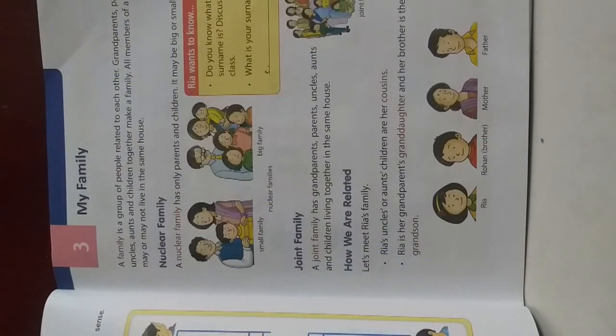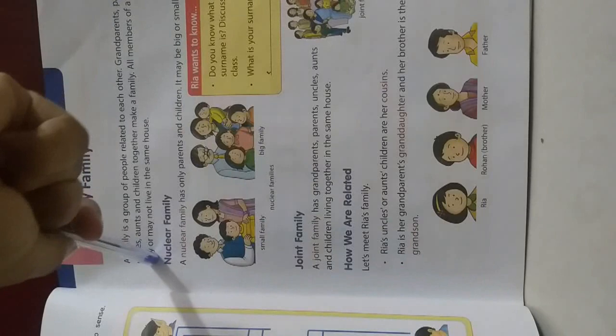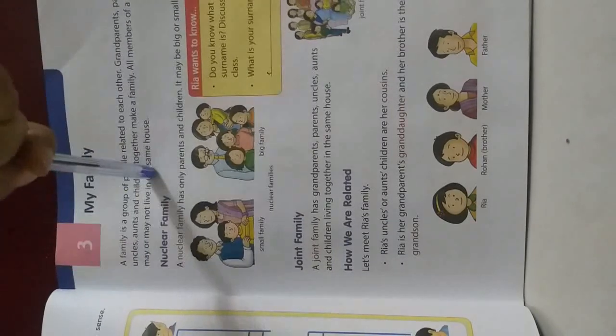Grandparents, parents, uncles, aunts, and children together make a family. Can you see the examples of the members of the family? Grandparents, your grandfather, your grandmother, etc. Parents, your father and mother. Uncles from your mother's side, from your father's side. Aunts and children can even be your cousins, you, your siblings, etc. make a family. All members of a family may or may not live in the same house. Now, some may live with all these people in a single house, or some will live away from their grandparents or away from their uncle and aunts. Now, let us see what they are called.